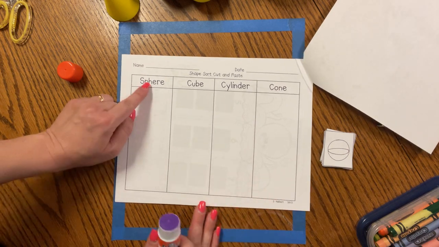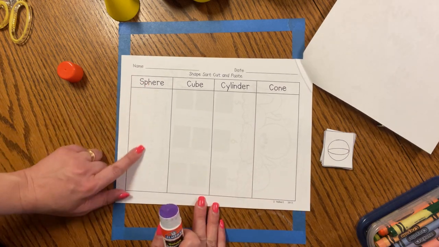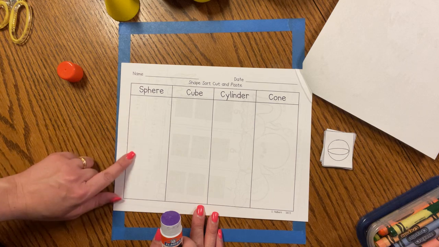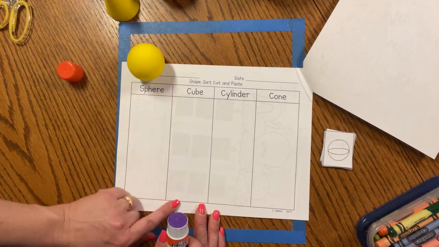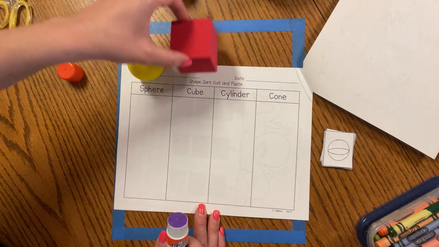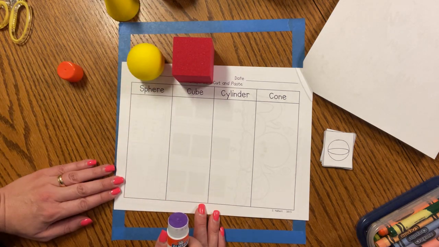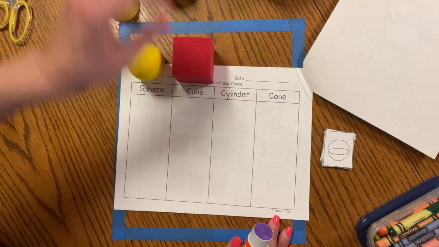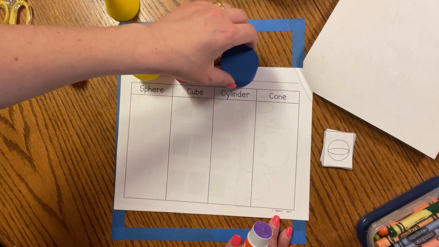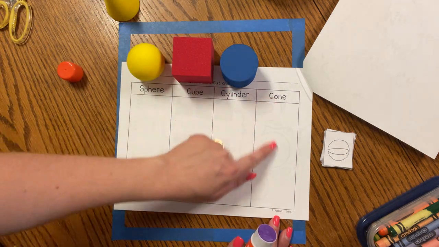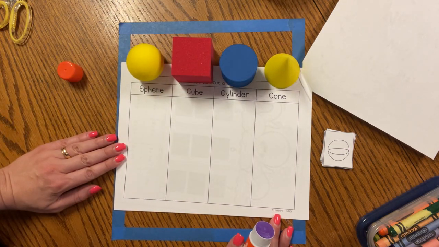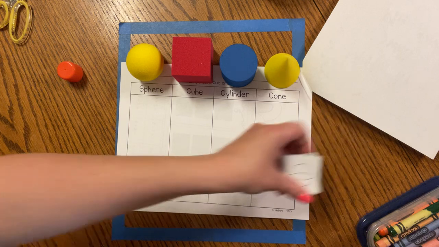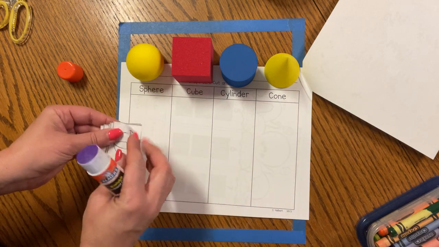So, in this column, I'm going to look for shapes that are just like the sphere. In this column, I'm going to look for shapes that are just like the cube. In this column, I'm looking for shapes that are cylinders. And in this column, I'm looking for shapes that are cones. All right, friends? So let's go ahead and take a look at this first shape.